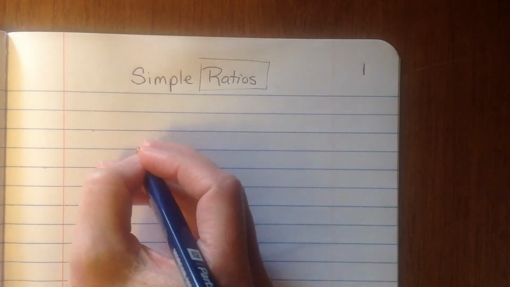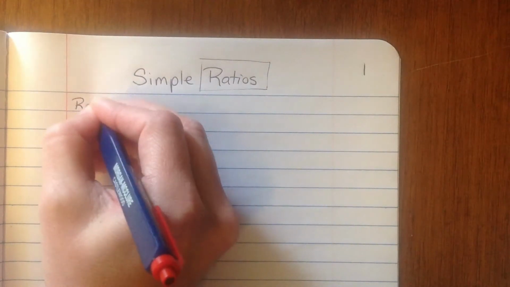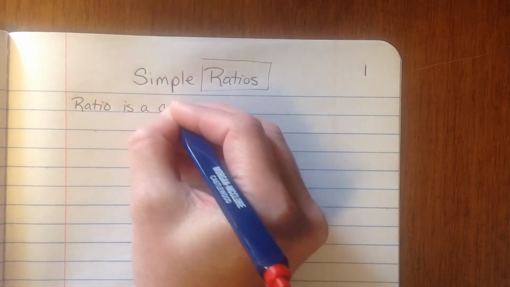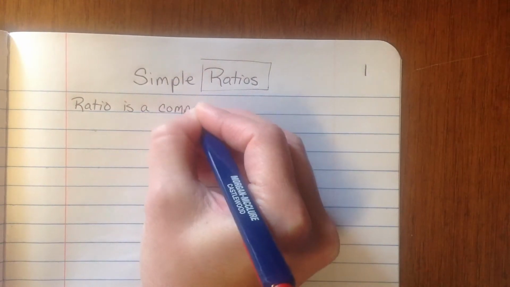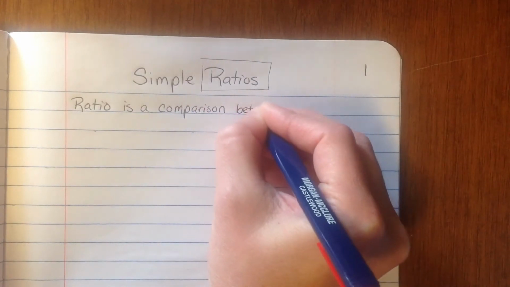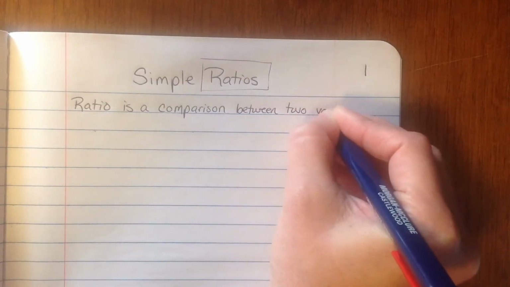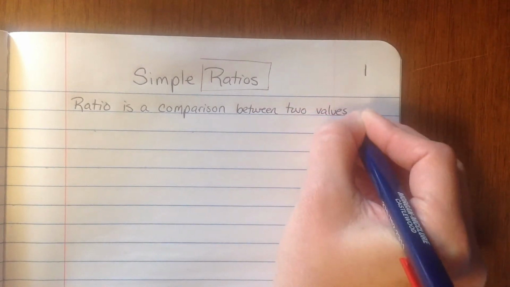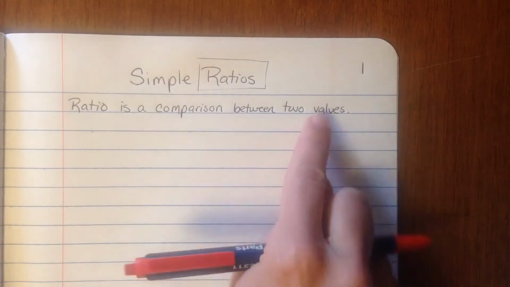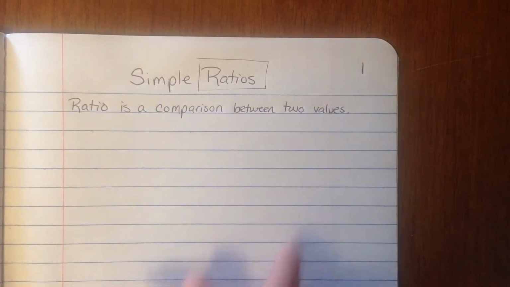So first let's talk about the definition of what a ratio even is. So a ratio is a comparison between two values. So think about what comparison means. It just means we're looking at one thing versus another thing. Or since we're talking about values, we're talking about numbers. So a number compared to another number.